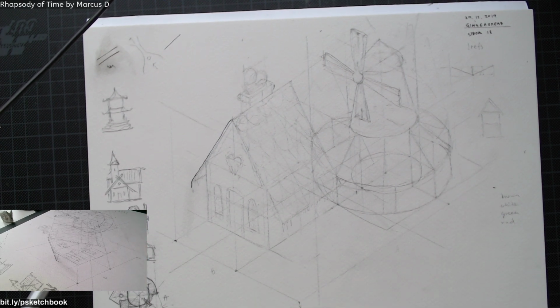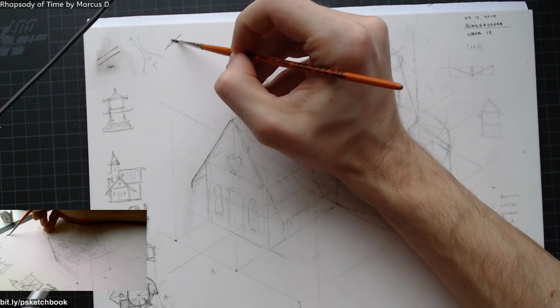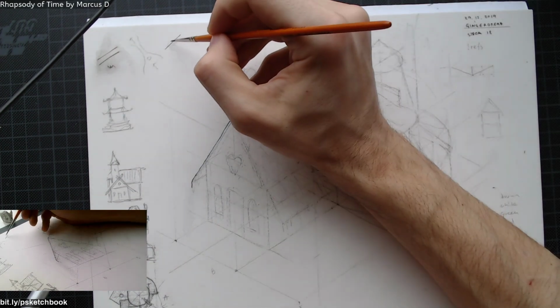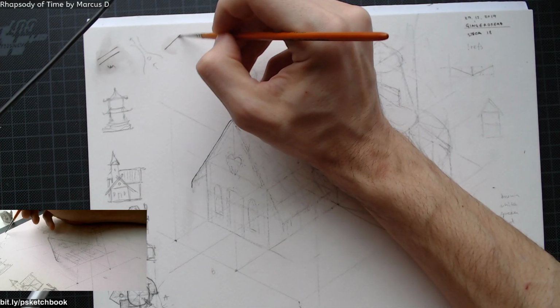Alright, let's see with the water now. Okay. So I'm doing the watercolor, a lot of water, nothing happens.